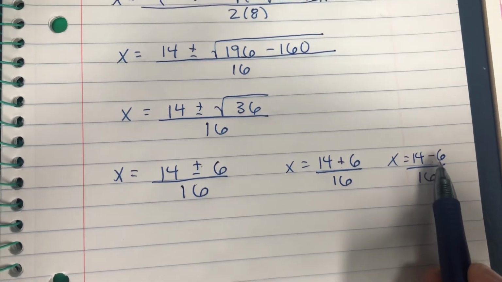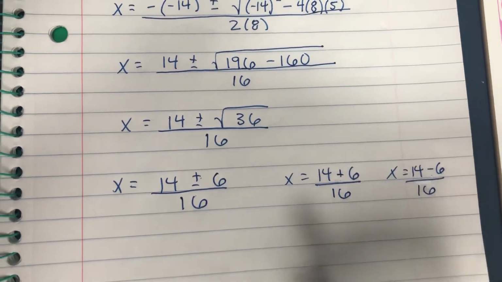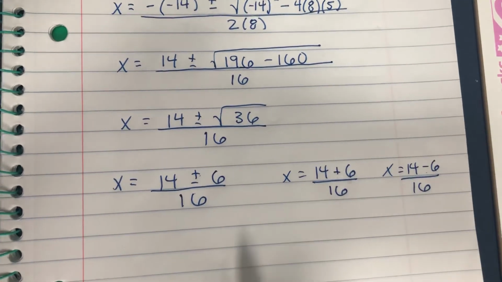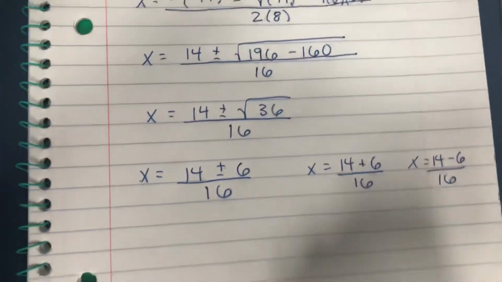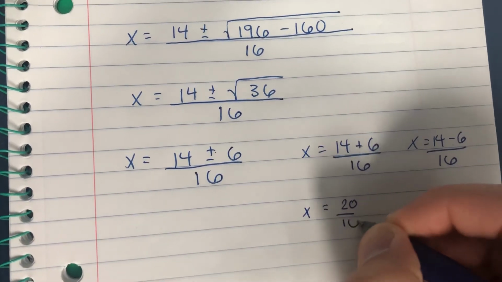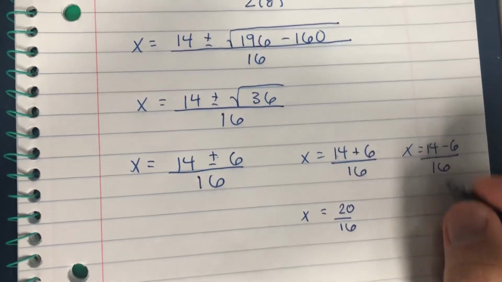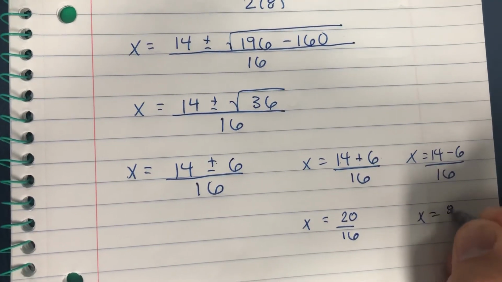Remember, we oftentimes have parabolas that touch the x-axis twice, so we get 2 zeros or 2 x-intercepts or 2 roots, however you want to say it. These are our two answers. This one on the left is 20 divided by 16. That's what I get when I add 14 and 6 and divide it by 16. And the other one becomes 8 over 16.